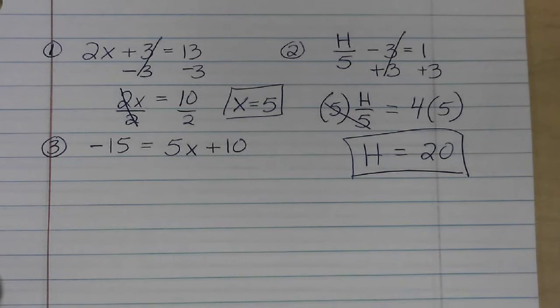Now let's look at problem 3. This time the variable's on the right-hand side and the constant is 10. The opposite of plus 10 is minus 10. The plus 10 and minus 10 cancel on the right-hand side. We're left with 5x equals, and on the left-hand side, negative 15 minus 10 is going to be negative 25.